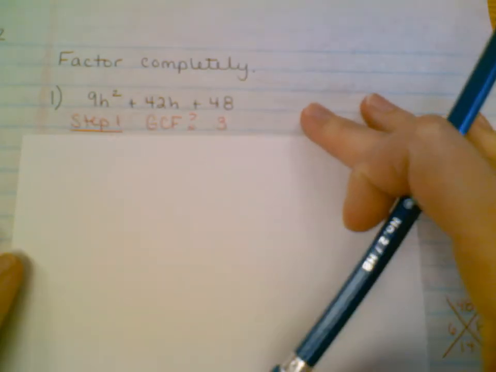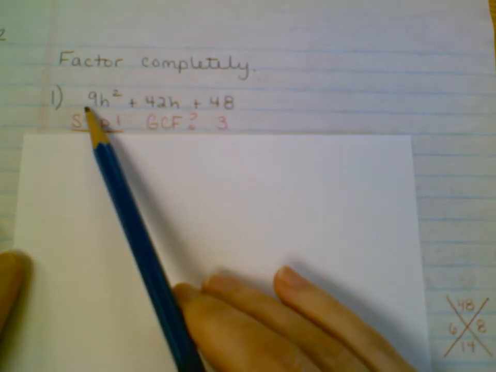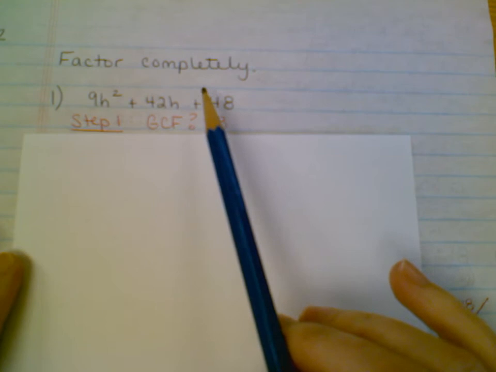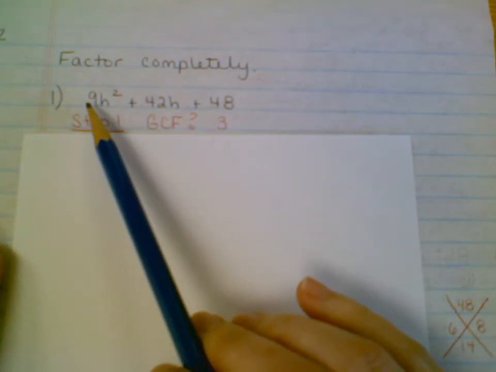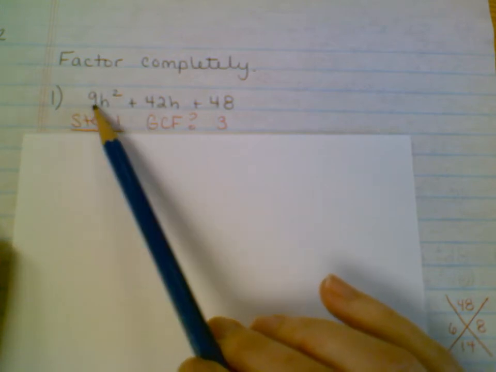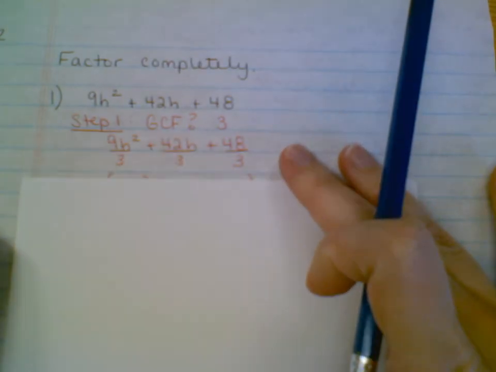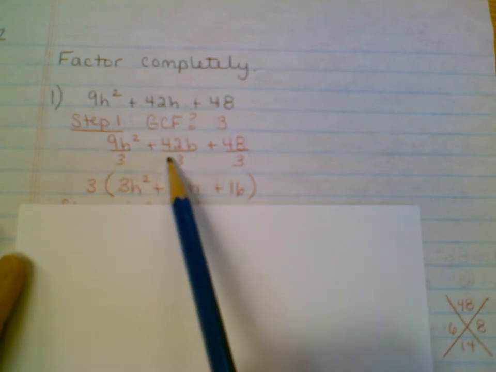If you remember, we're looking for the biggest number that I can divide all of these by. So the biggest number I can divide 9, 42, and 48. Well, if my smallest number is 9, obviously I'm not going to find anything bigger than 9. So factors of 9 are 1, 3, and 9, and so I can divide all of these by 3. So that's going to be my first step. I'm going to divide each term by 3, which is what I'm doing here.